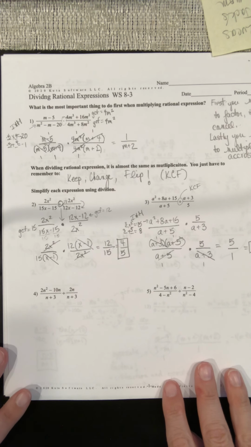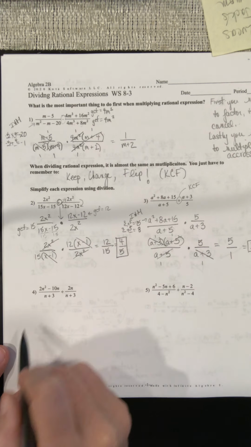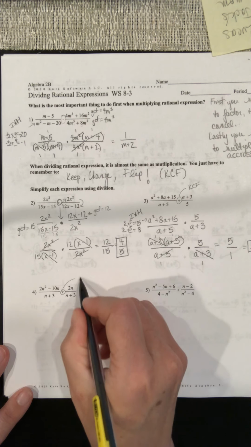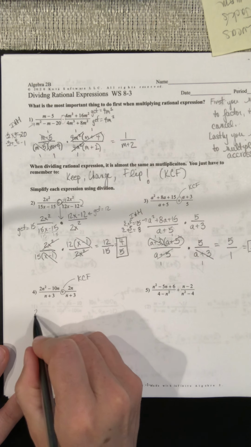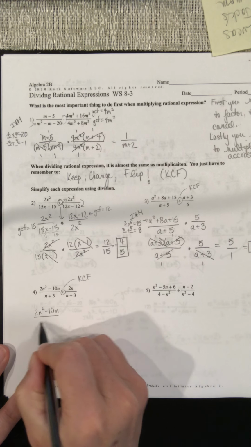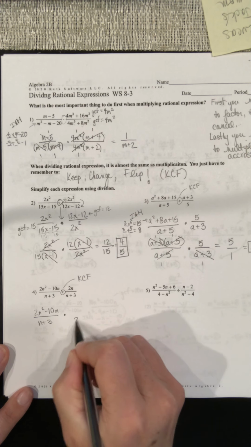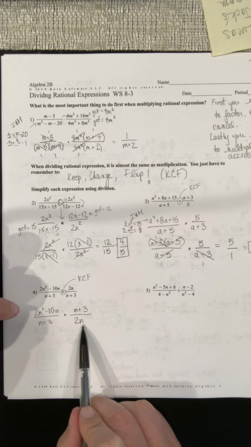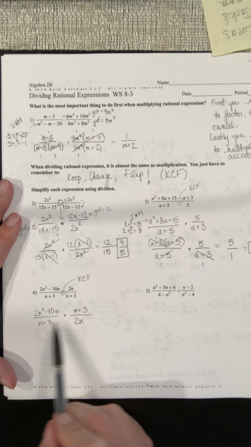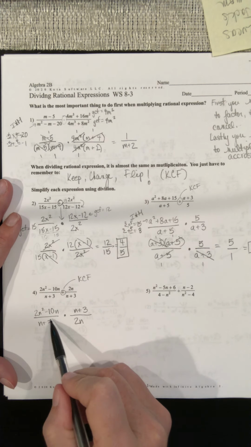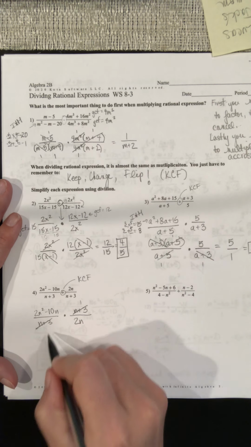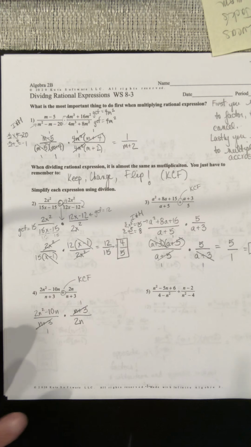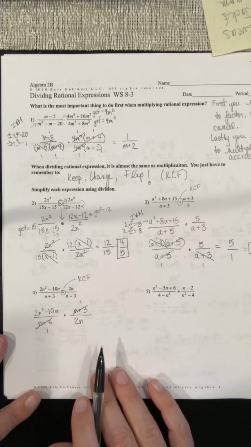Okay, so this one, let's see, this is division, so I'm gonna do keep, change, flip. So 2n squared minus 10n over n plus 3 times 2n, okay? You cannot cancel this 2n with the 2n squared. However, if you want to, these are already common factors that will cancel, so you can cancel those right away. That's just 1 and 1, okay? Or you can do that in the second step. It's up to you, all right? I just want to make you aware in case you're wondering.